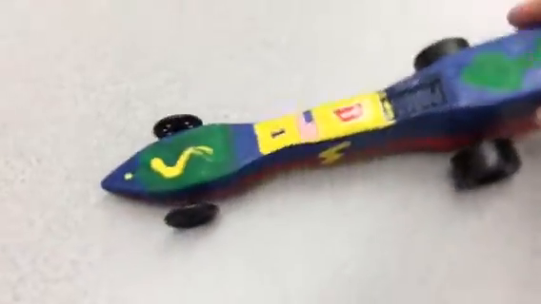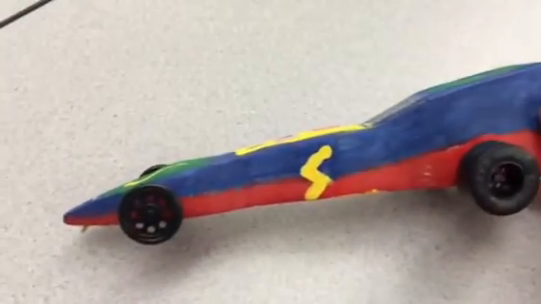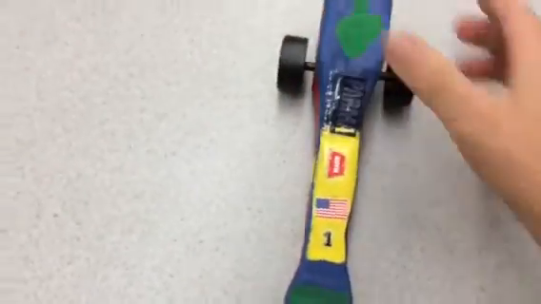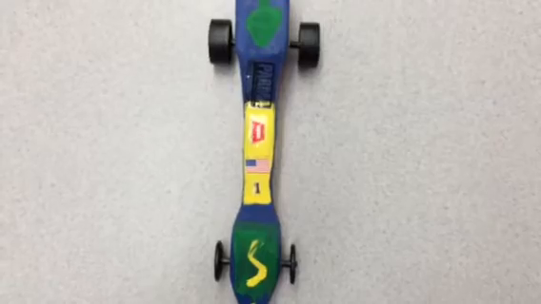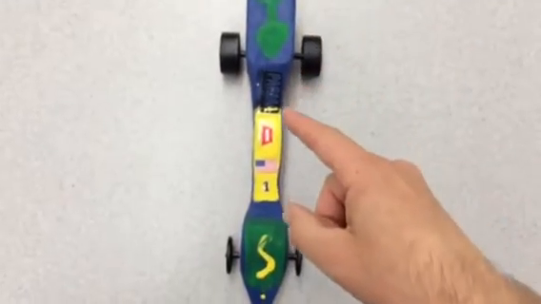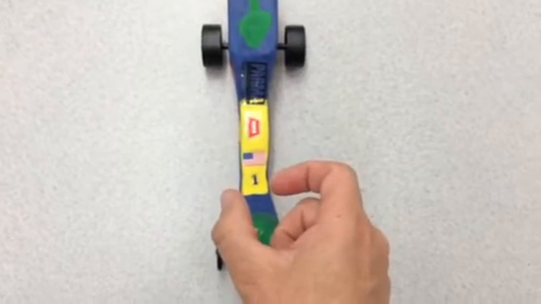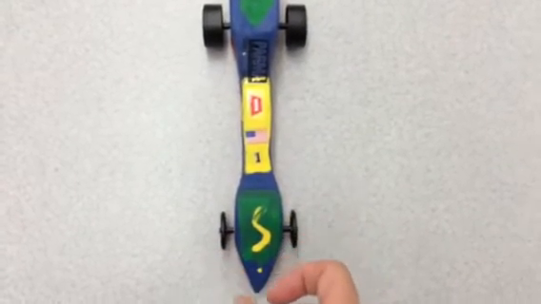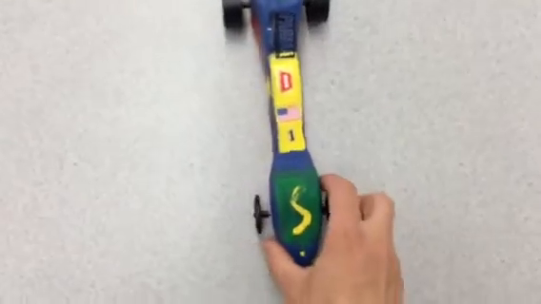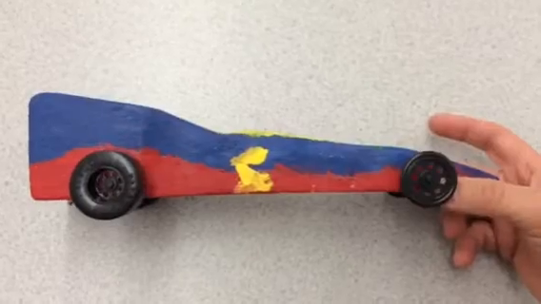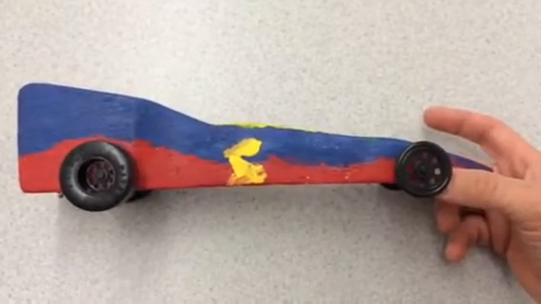Let's look at another one. Okay, it's a longer car than the other ones. From the top, we've got some narrowing through here, making it skinny. We see that from the top. Pointed at the front. And a general slope down on it for the side view.